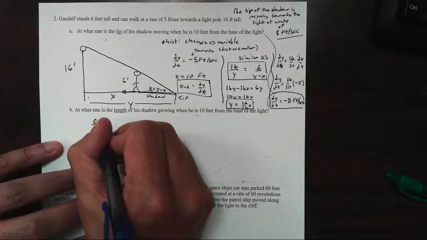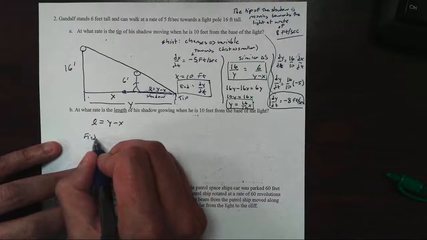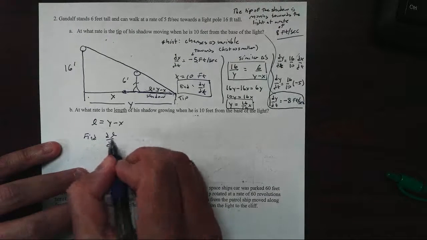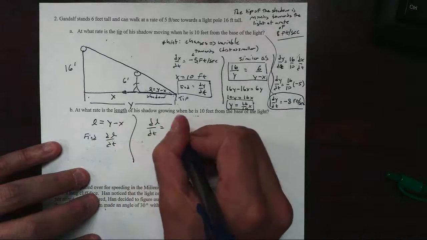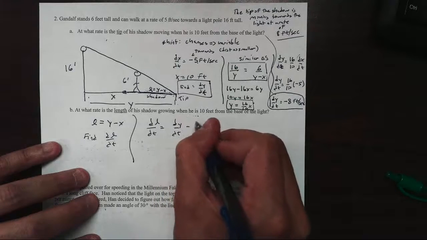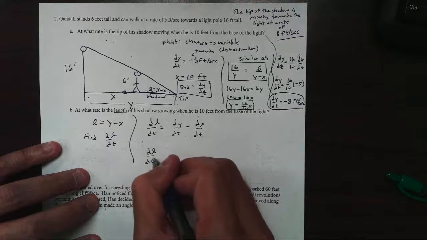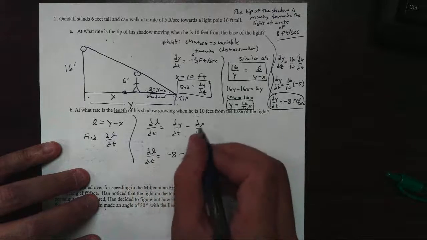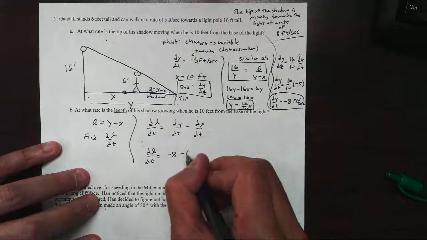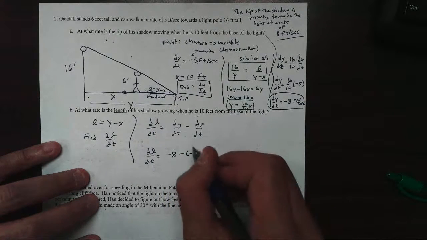Remember how we wrote down the length of the shadow was y minus x? Well, we want to find dL/dt. So I just take the derivative. dL/dt equals dy/dt minus dx/dt. So dy/dt, which we just found is -8, minus dx/dt, which we said was, whoops, sorry, it was -5.